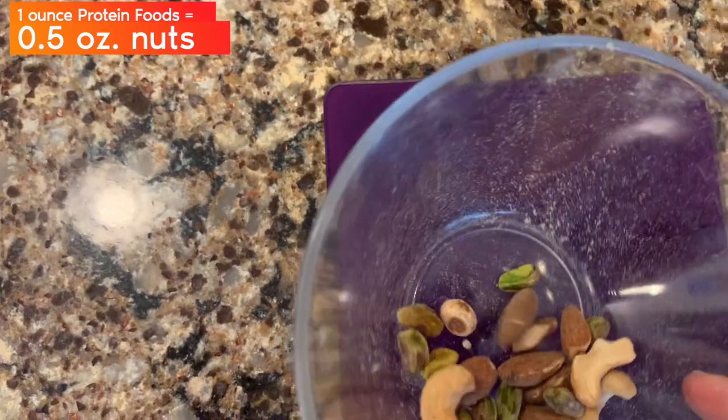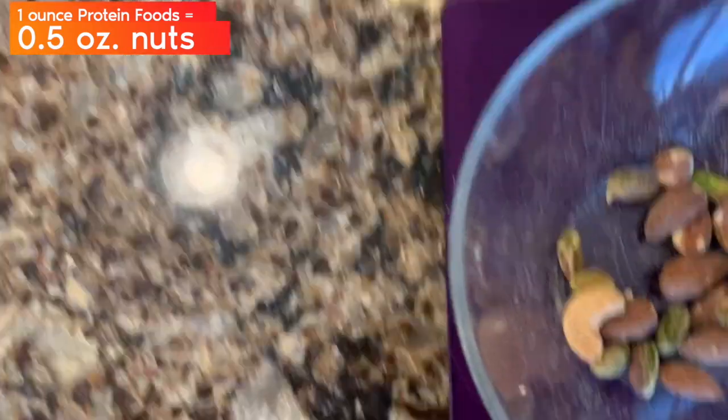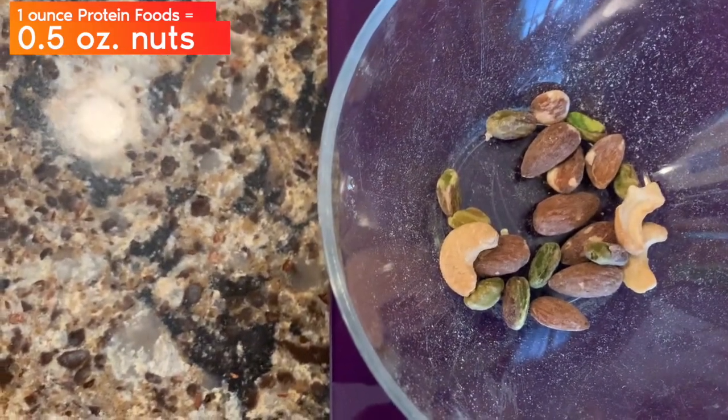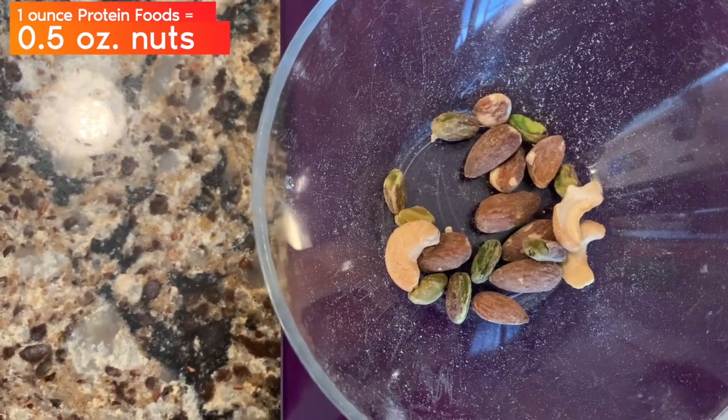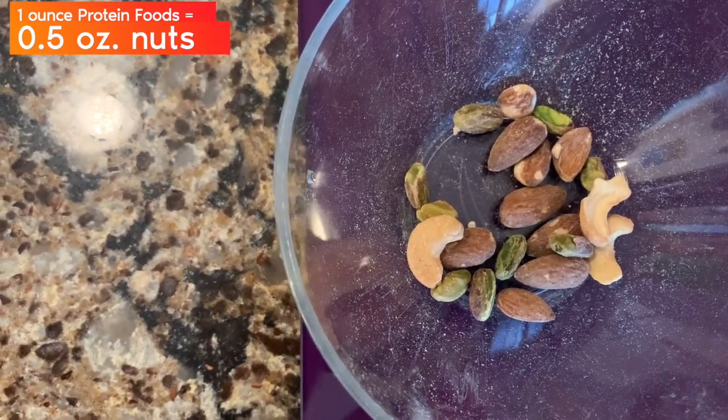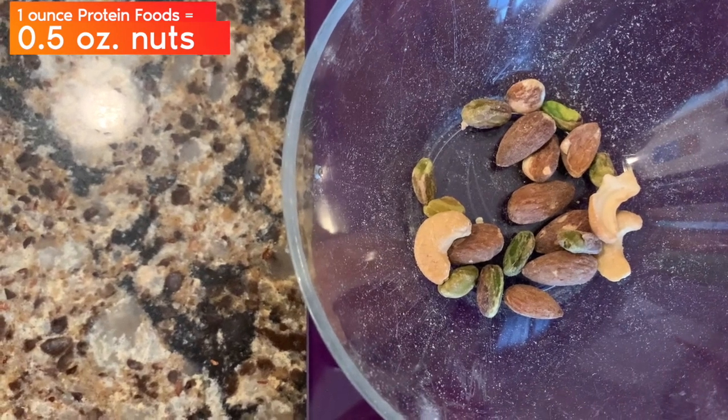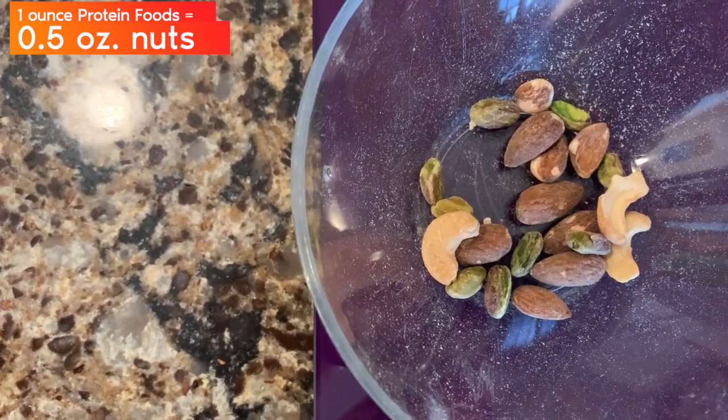Okay guys, so this is the number of nuts that's equal to 1 ounce of protein food. That is a pretty measly serving of nuts. Remember, these are the USDA serving equivalents. They are not the amount you would necessarily want to eat.